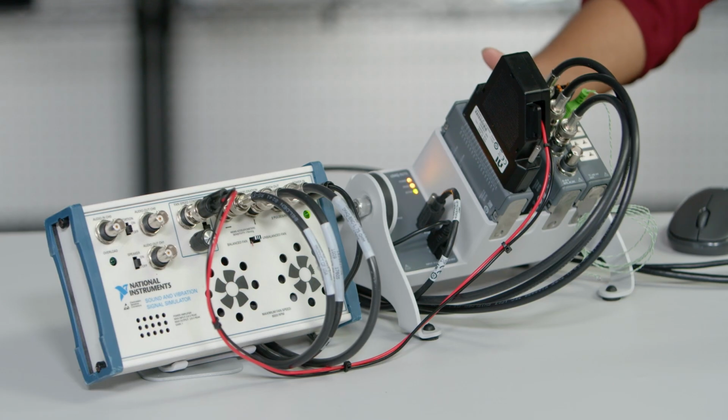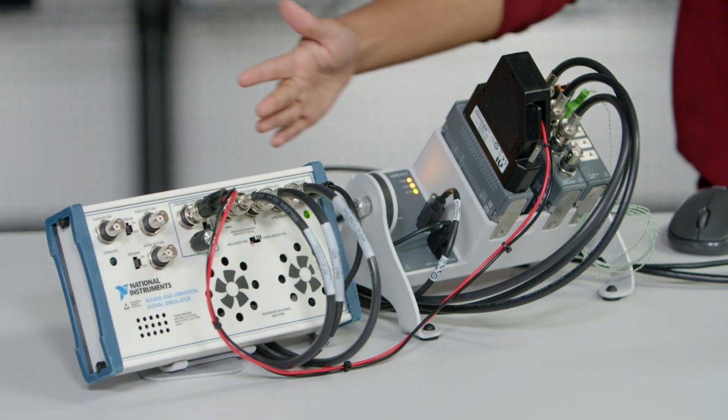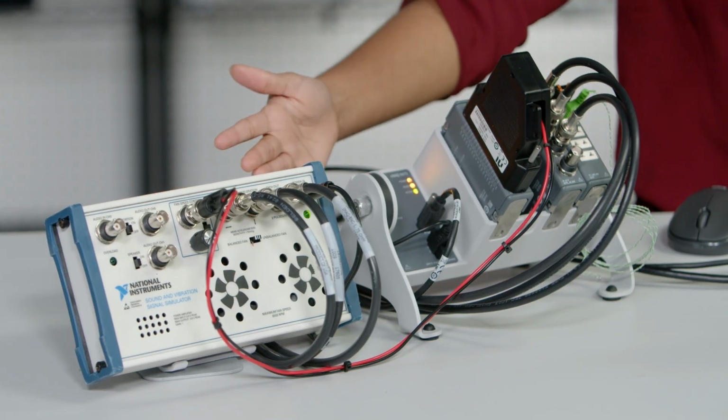Hi, I'm Dara, and in this video, I'll be building a long duration cycle test using FlexLogger and cDAQ. So with me, I have my cDAQ chassis, which has the thermocouple module, the sound and vibration module, as well as an analog output module for our fan speed control. And this is connected to our sound and vibration simulator.